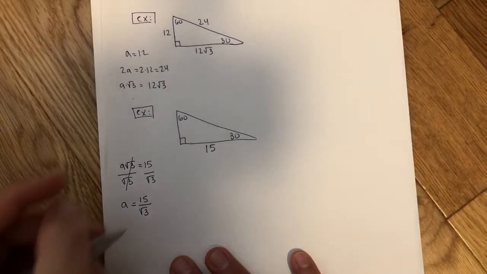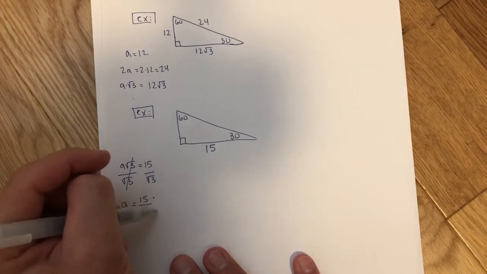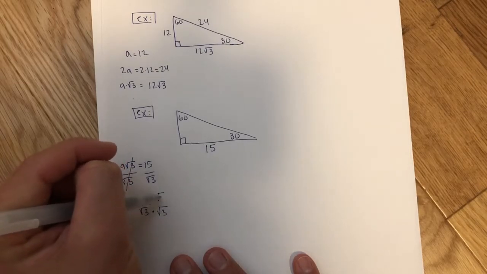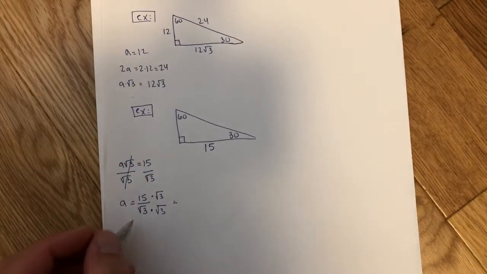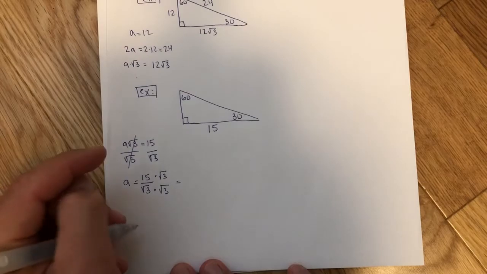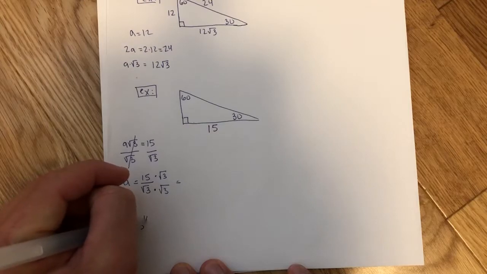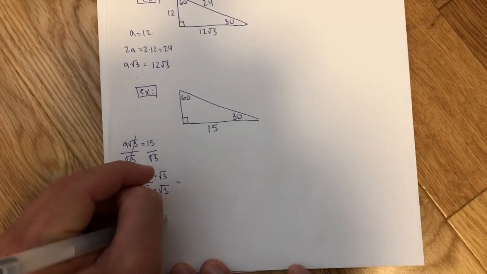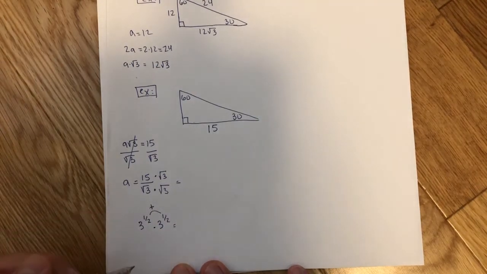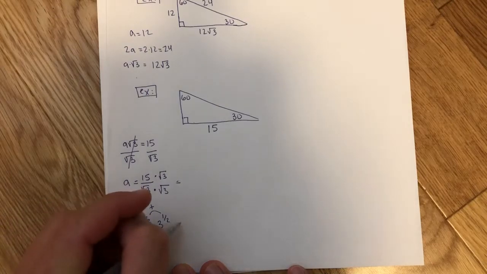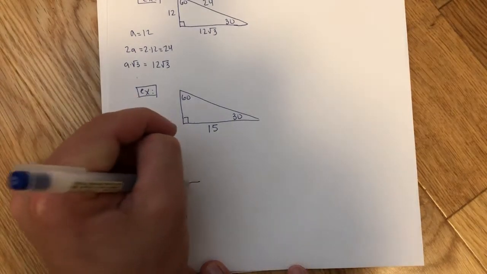And this will always be the case. You cannot have a square root in the bottom. To get rid of that square root, you multiply by the same thing that the bottom says. Because root 3 times root 3, let me just give you a little reasoning behind that. Square roots mean to the 1/2. So that's like 3 to the 1/2 times 3 to the 1/2. Well, when you multiply things with exponents, you add the exponents. 1/2 plus 1/2 is 1, right? So that's just 3 on the bottom.